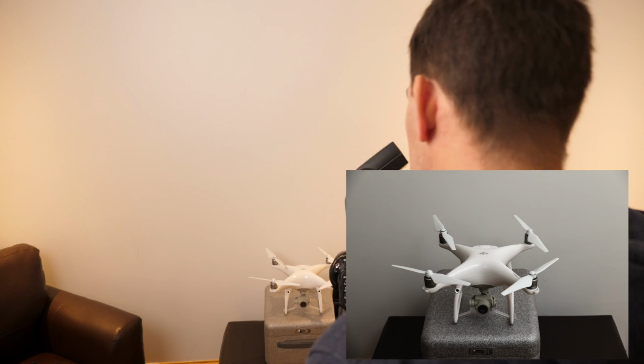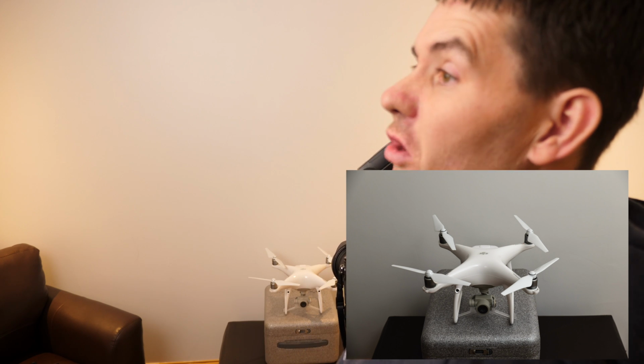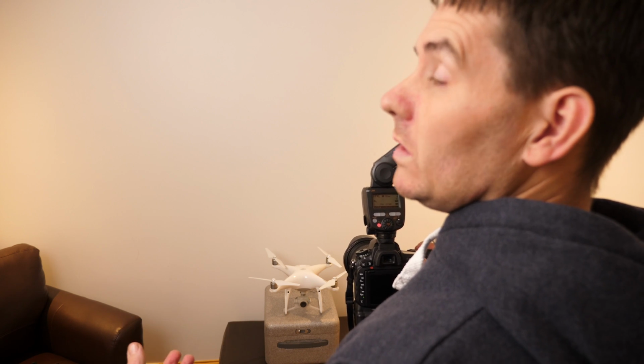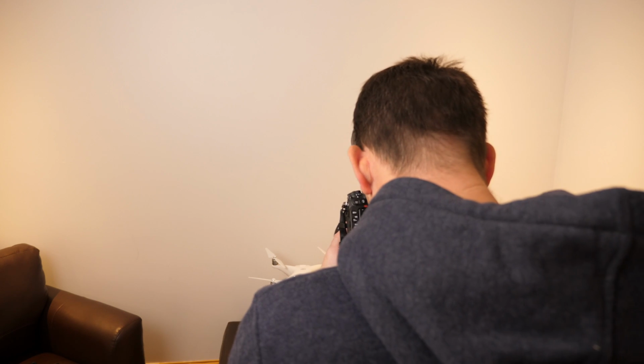And the only difference that I'm going to do now is I'm going to knock the shutter speed to a 50th of a second, and you'll see all that will be affected will be the ambient light on the drone, not the flash.